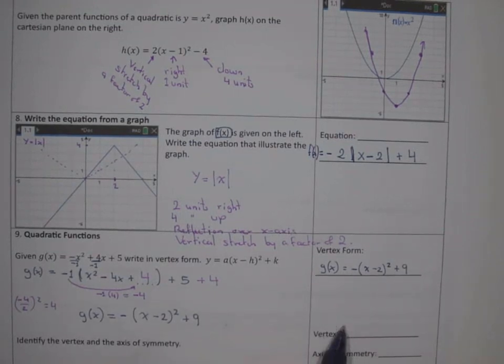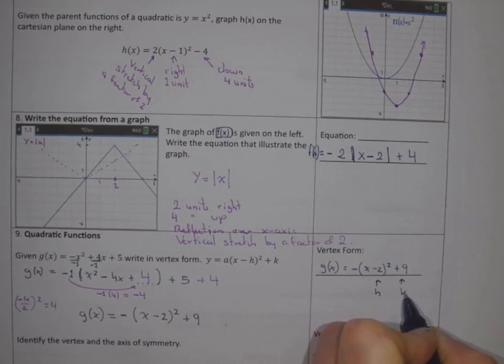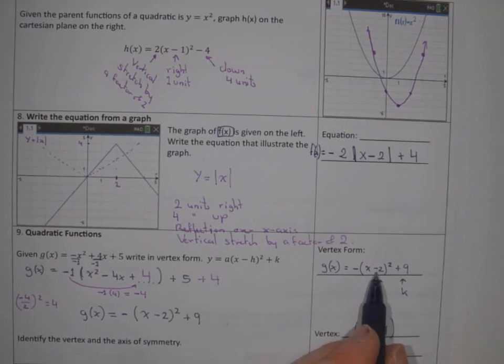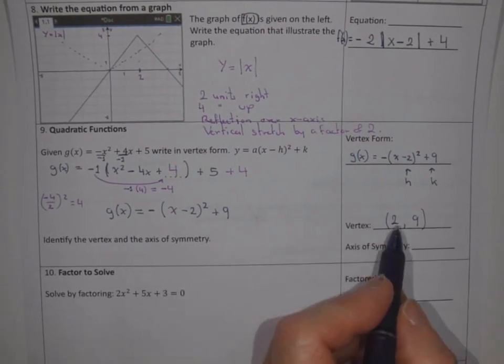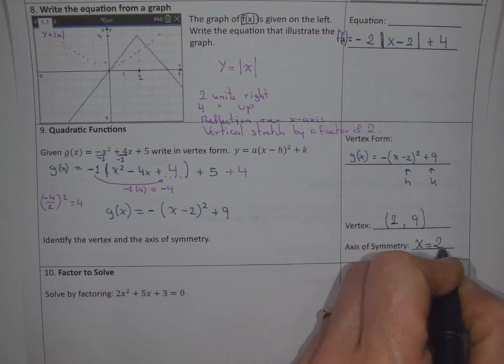We need to find the vertex. Well, once you have the vertex form, it's easy, right? That's my h, that's my k. So the vertex will be 2, 9. Remember, opposite of what you see inside. So when you see a minus, it's actually a positive, right? So 2, 9. The axis of symmetry is always the x portion of the vertex. So write x equals 2.